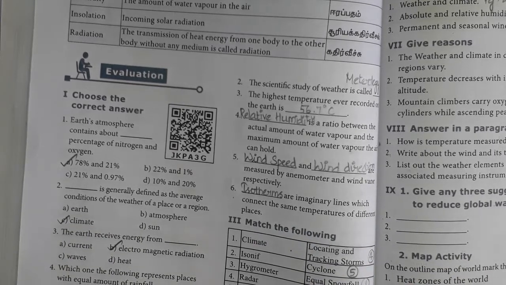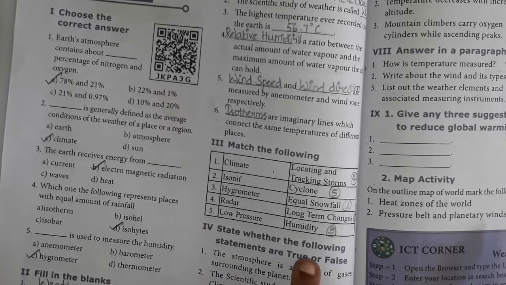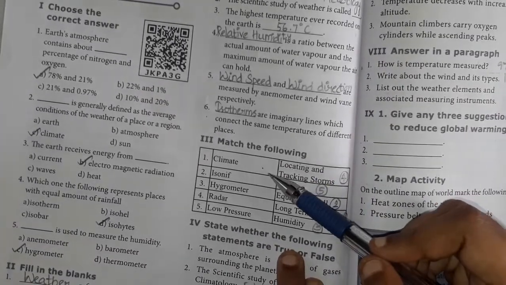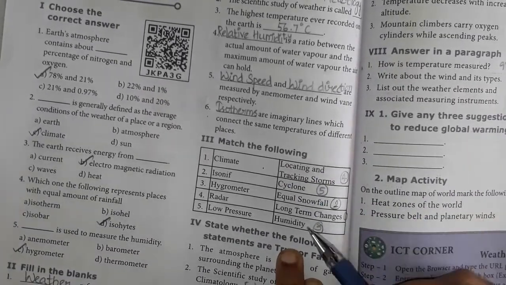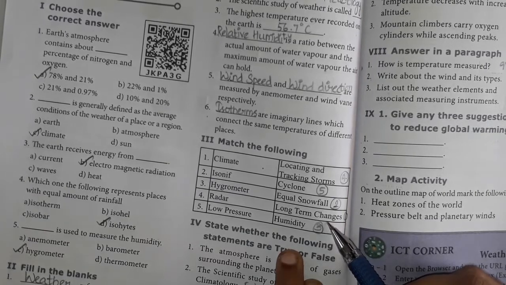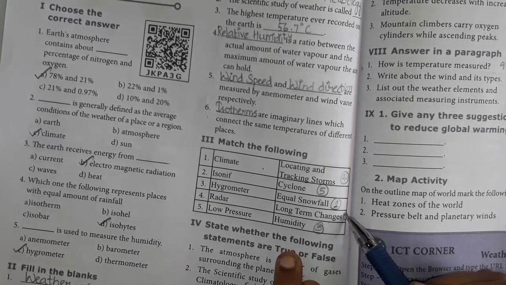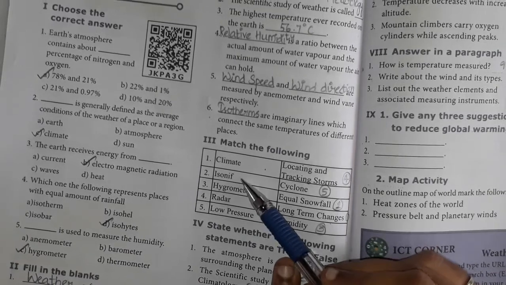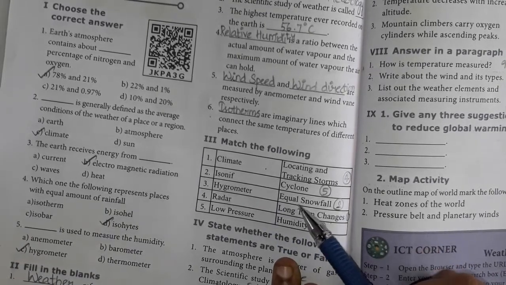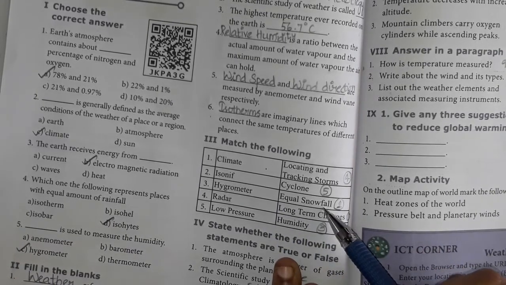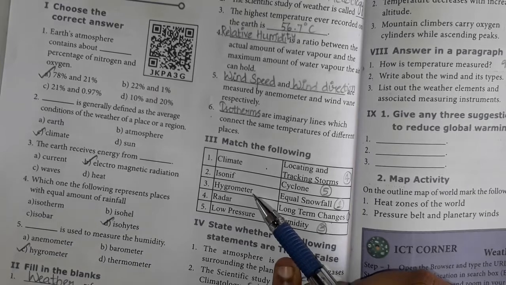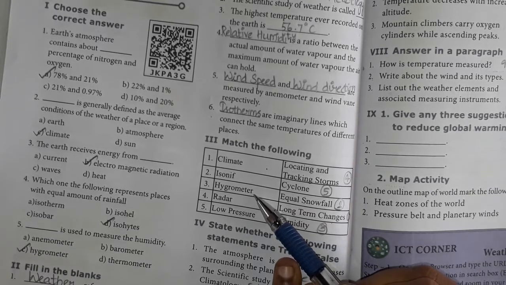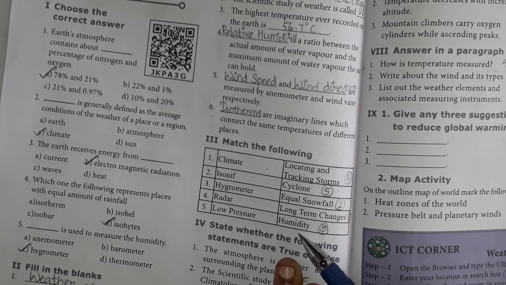Next one, match the following. Climate, long term changes. Mark it as 1. Isonif, equals snowfall. Hygrometer, humidity.